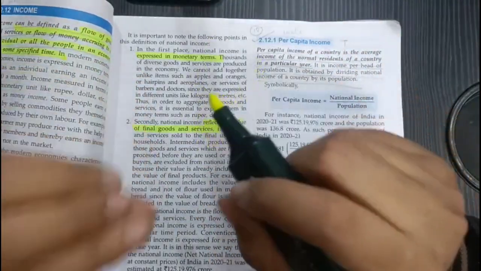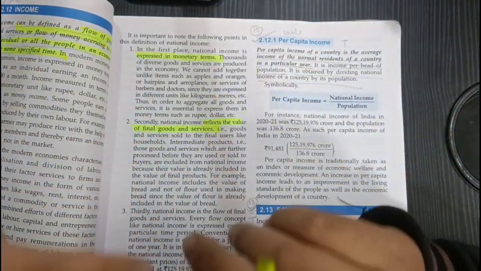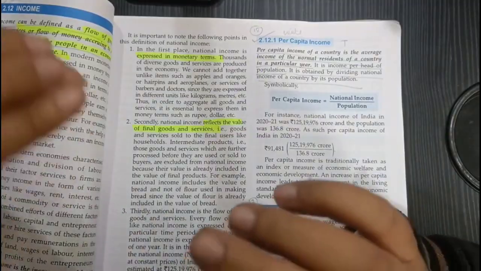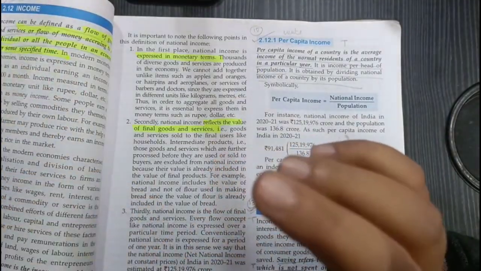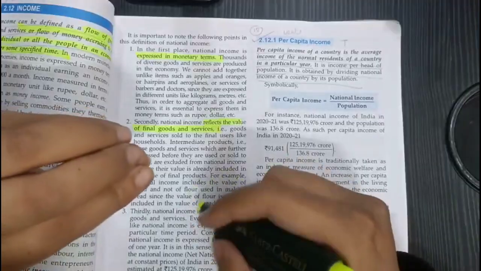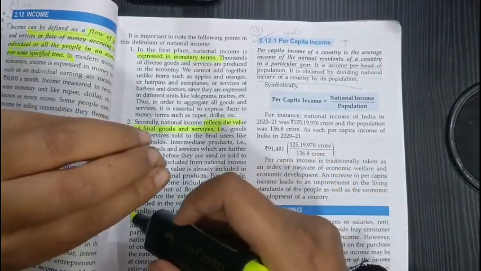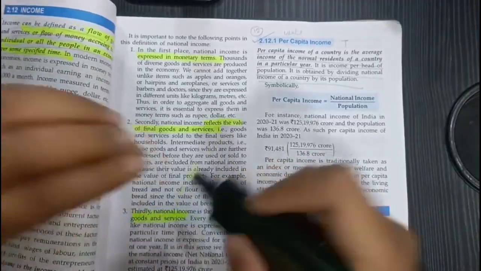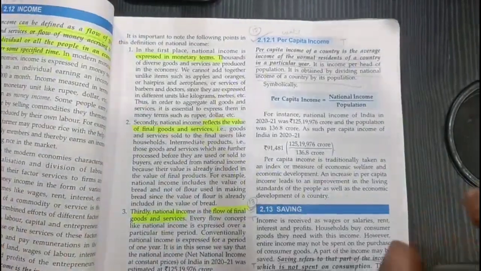To avoid this duplication of income, we always take the value of final goods and services. Thirdly, national income is the flow of final goods and services.